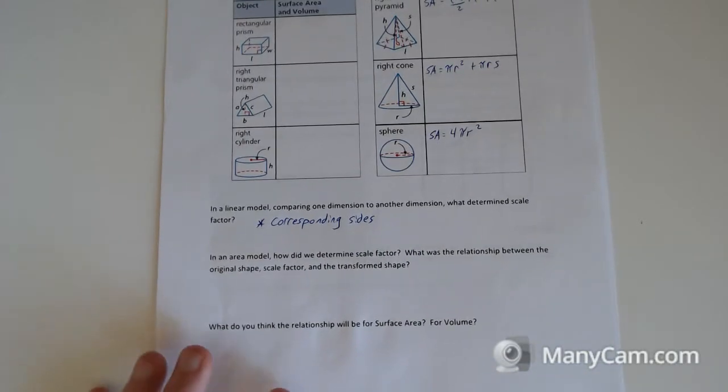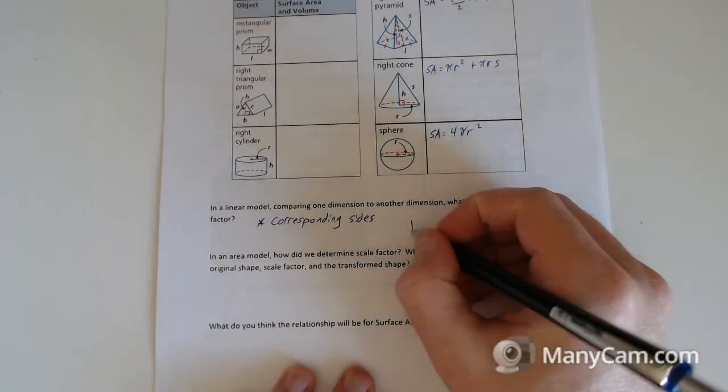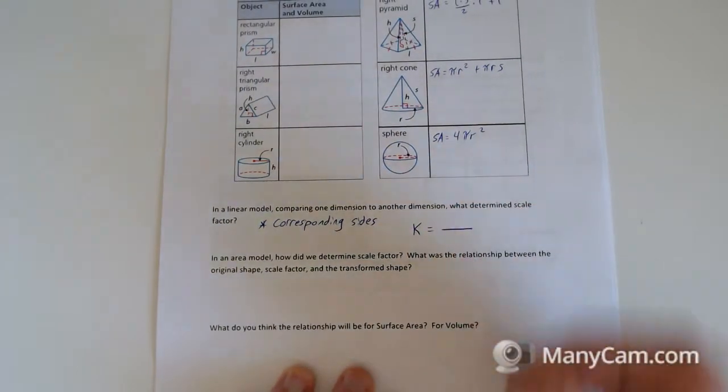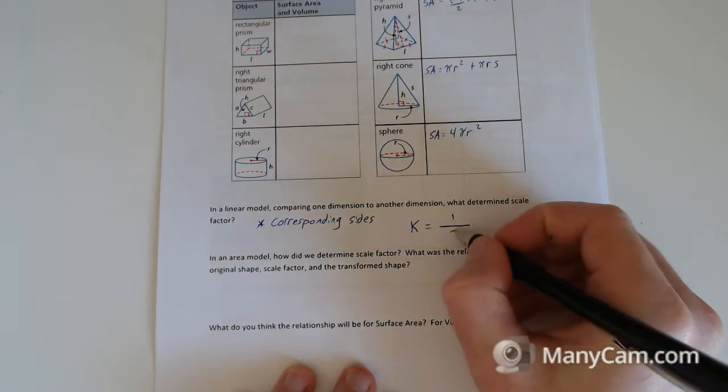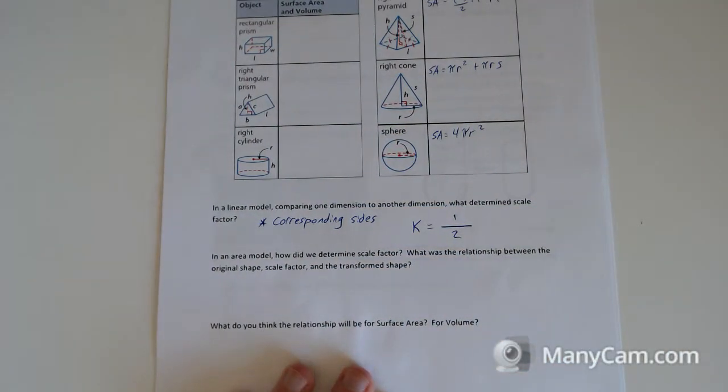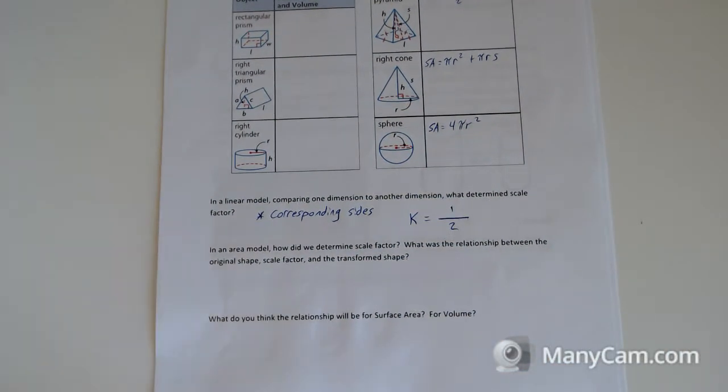Corresponding means they represent the same side in the image. They can't be different measurements that you're comparing to each other. You need to find the same measurement in both images. And then just take the ratio of them. So k is just equal to the ratio of 1 versus 2. And depending on the context, different ones you want to be on top or on the bottom. Usually the image is on top and real life is on the bottom, but sometimes that's not true.